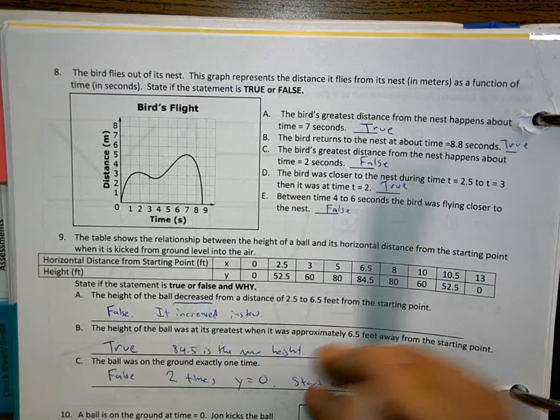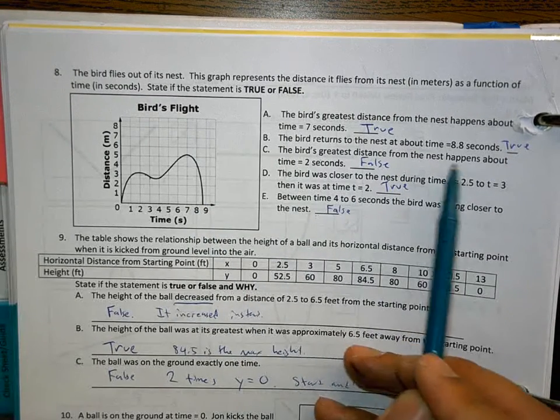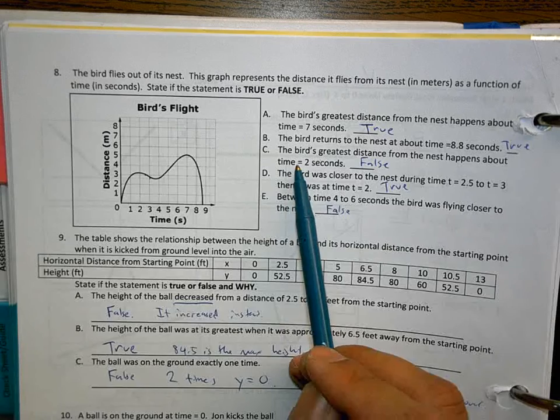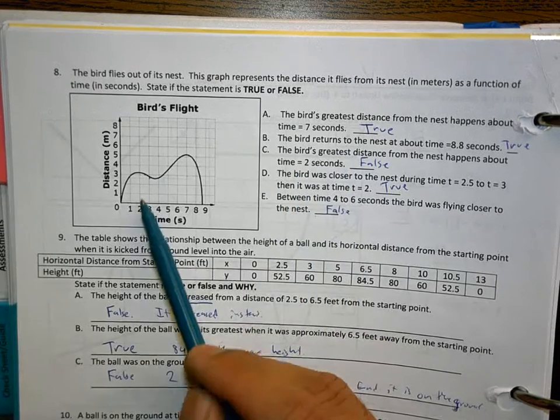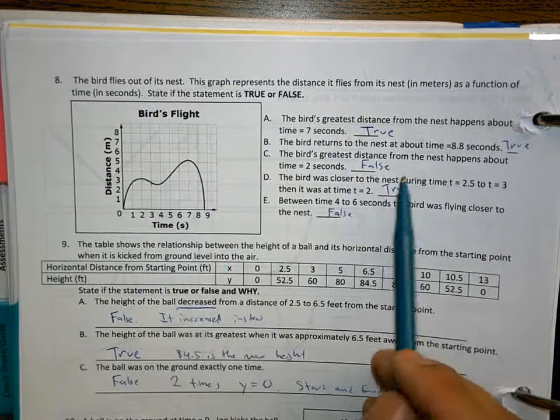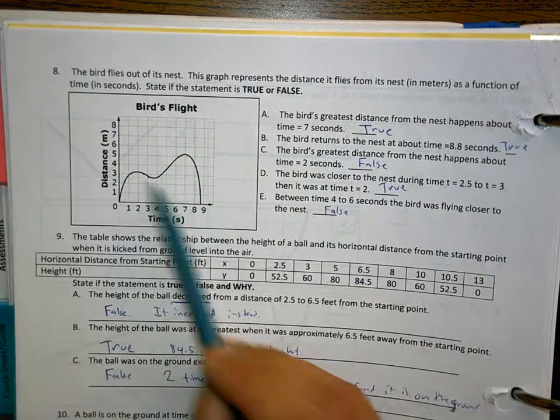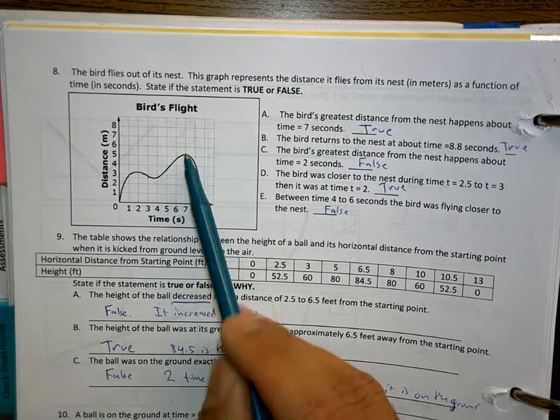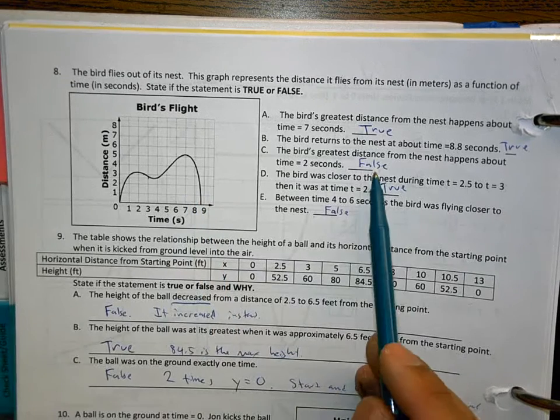That's true. The bird's greatest distance from the nest happens at time equals 2 seconds. The greatest distance at 2 seconds, is that the farthest the bird is away? No, that's false, because there is a greater distance over here at 7 seconds.